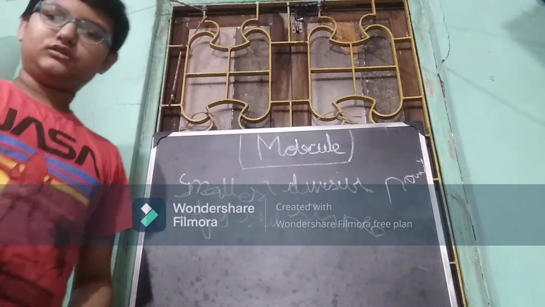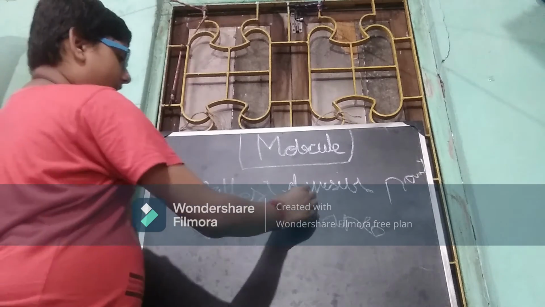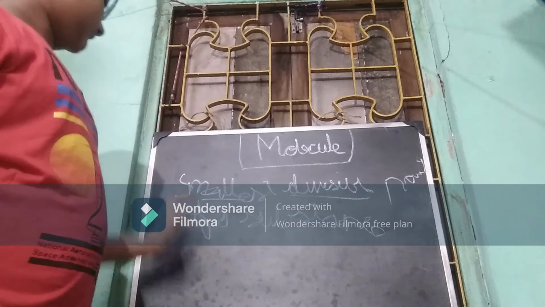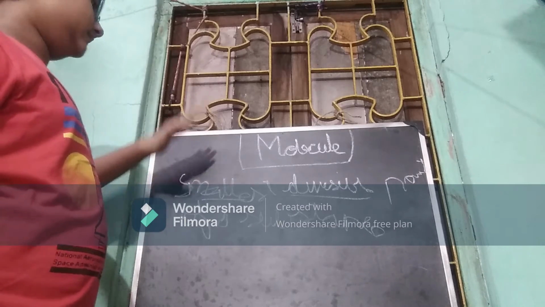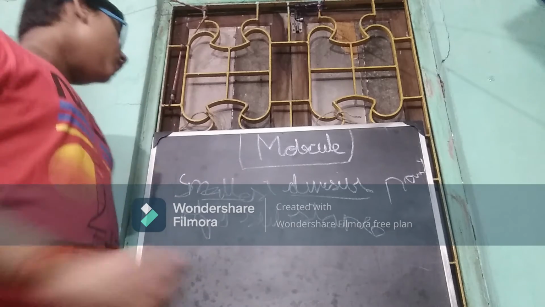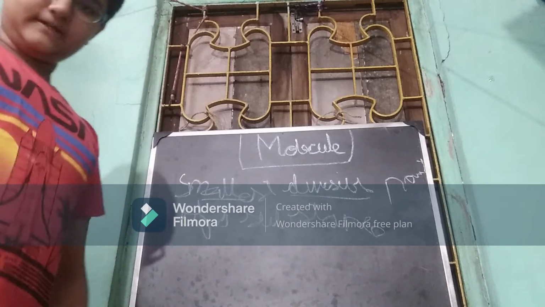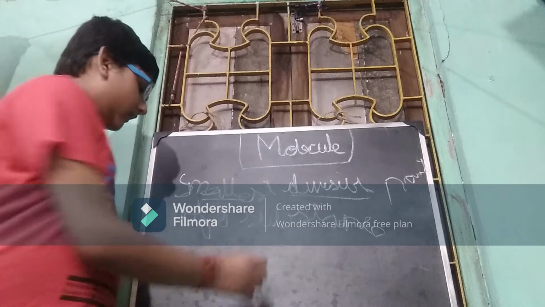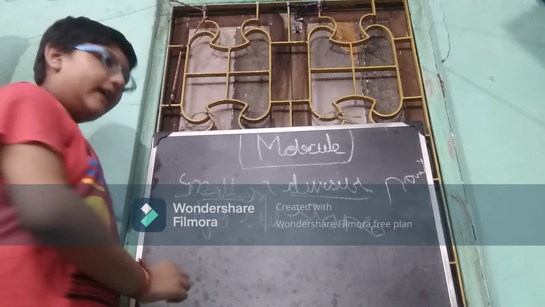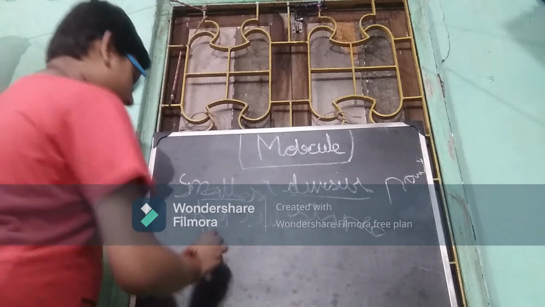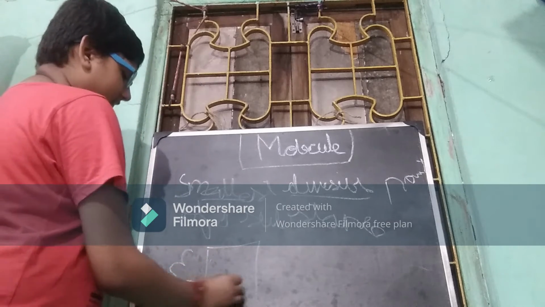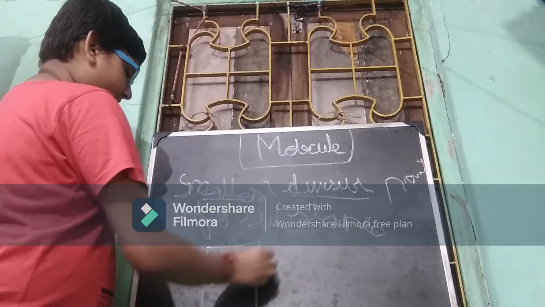Now if you are writing, I would like to tell you to underline smallest and divisible. Okay, so what is a molecule? It is the smallest divisible part of a substance. Now let me explain it to you. For example, you take a skyscraper, as they are very big. Some skyscrapers are above the height of the clouds.